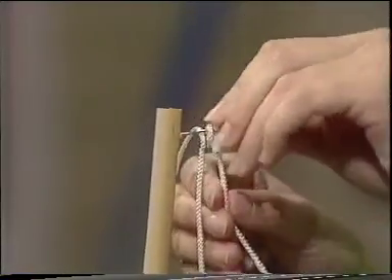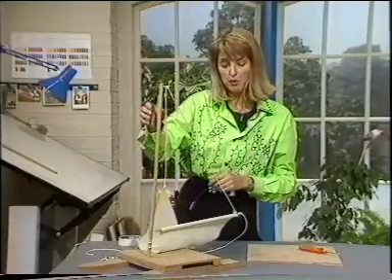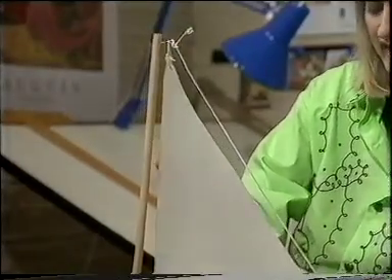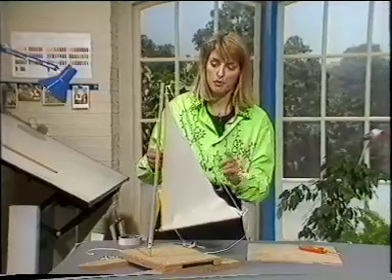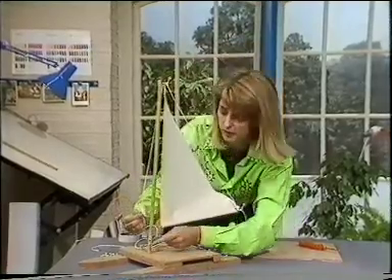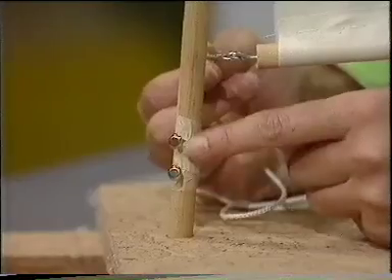And now, let's see, I think we're ready to pull the sail up. Let's just see how this works. Up it comes. There it is. I think it looks ready to sail. But before we do that, there's one little thing that I want to show you. This little piece at the front here, where I've got the 2 paper fasteners.